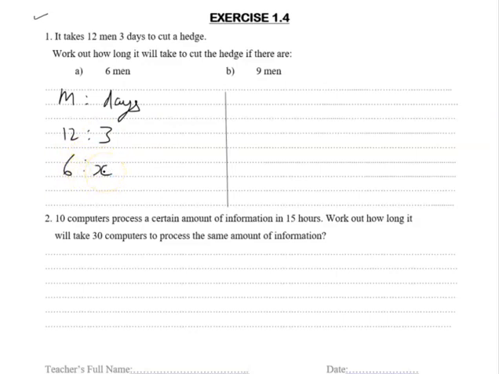What we're going to do here is not cross multiplication, but multiply horizontally. The 12 and the 3 are going to get multiplied, and the 6 and the x are going to get multiplied. So 6 times x is 6x, and 12 times 3 is 36. x equals 36 divided by 6. x will equal 6. So it's going to take 6 men 6 days to complete the job.